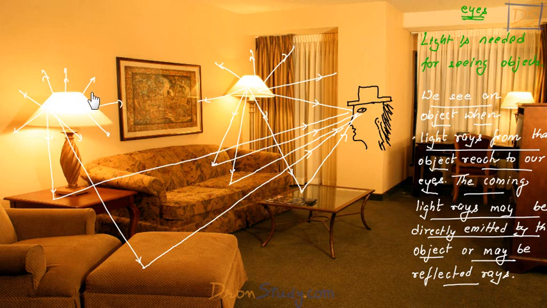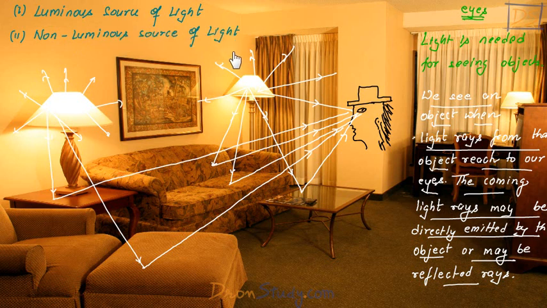Now students, in this regard we can actually define two new terms. So the first term goes like luminous source of light. And the second term is non-luminous source of light. So basically there are two types of sources of light. One is called luminous source of light, another is called non-luminous source of light.